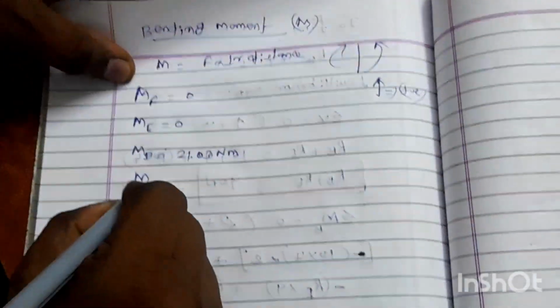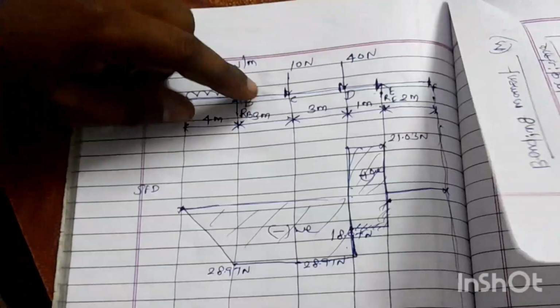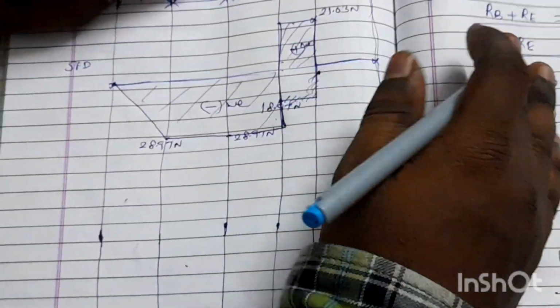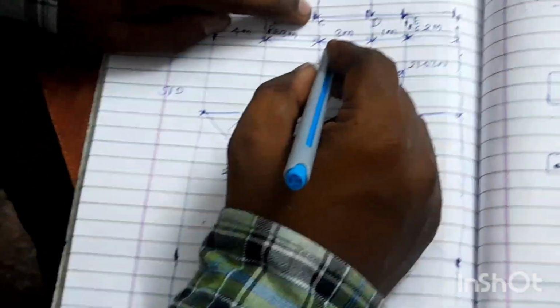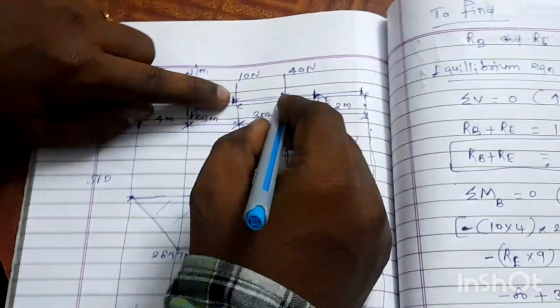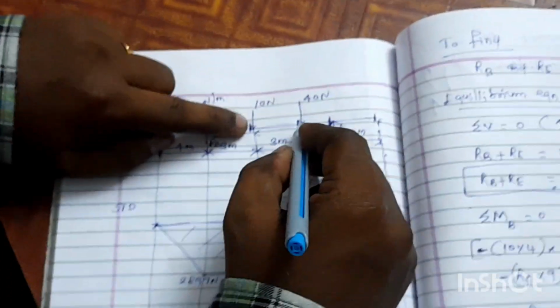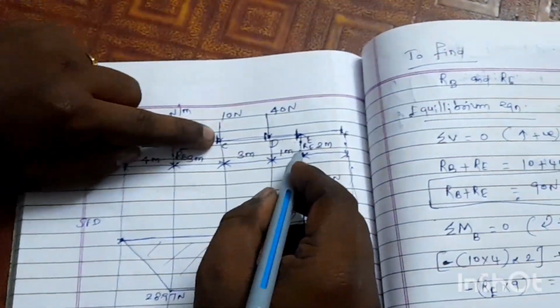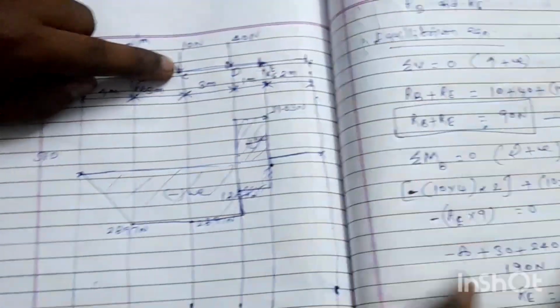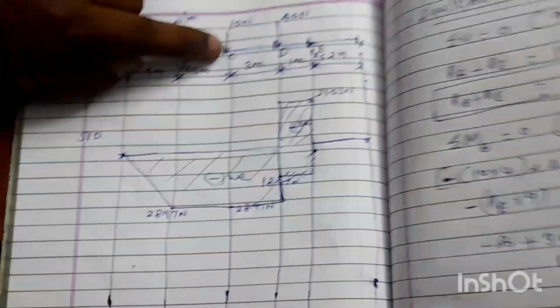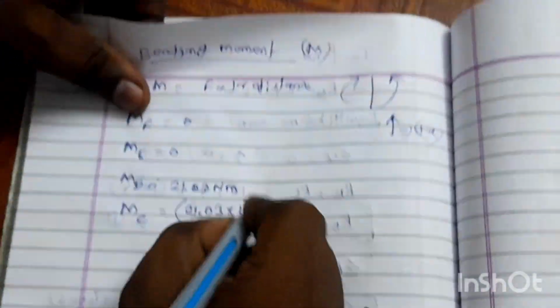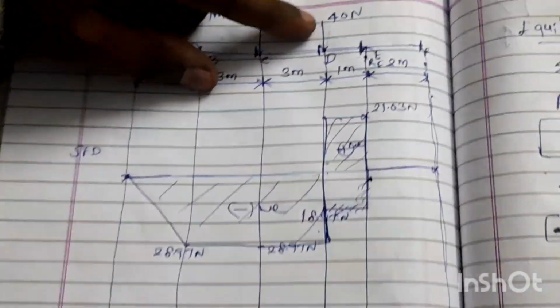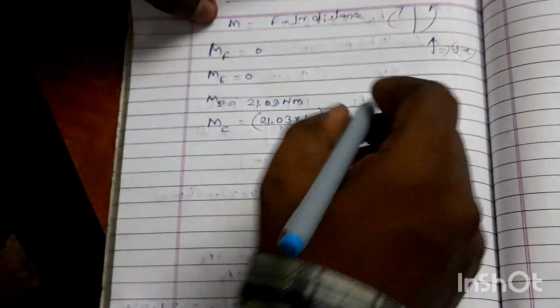What about M at C point? Here, due to this point, RE into 4 meter and this 40 into 3 meter. Since it is downward, negative bending moment will be produced, and due to the upward, you know that it is positive bending moment. So 21.03 into 4, and due to this 40 Newton, it is negative.